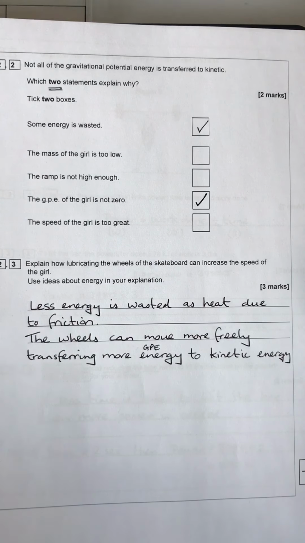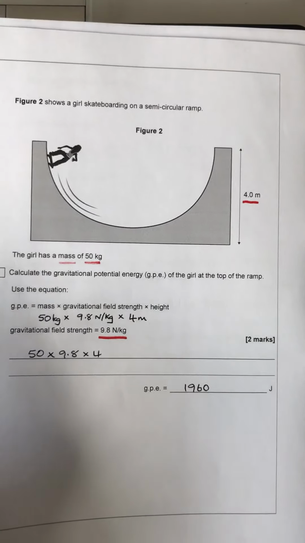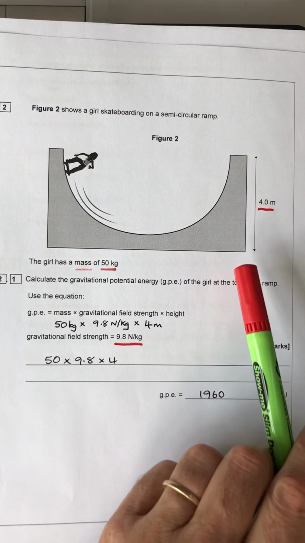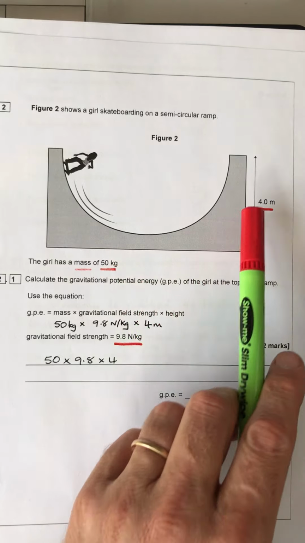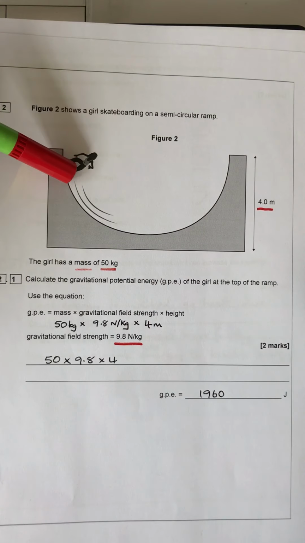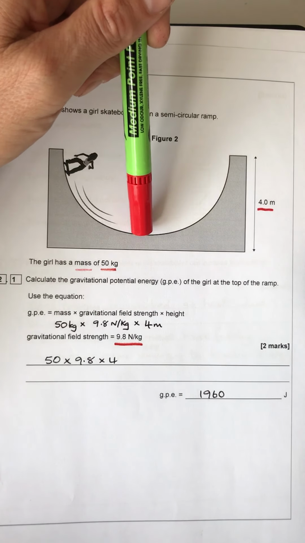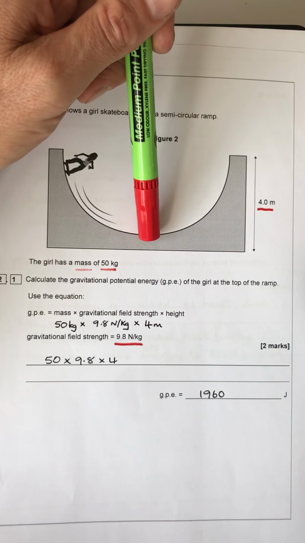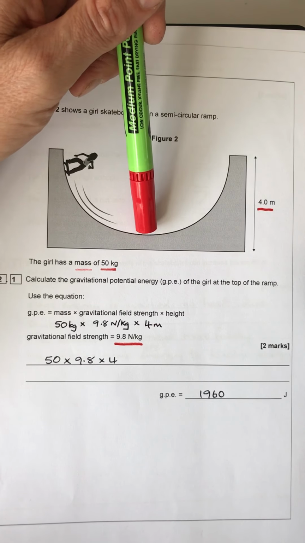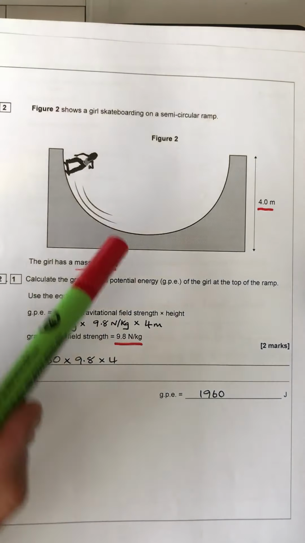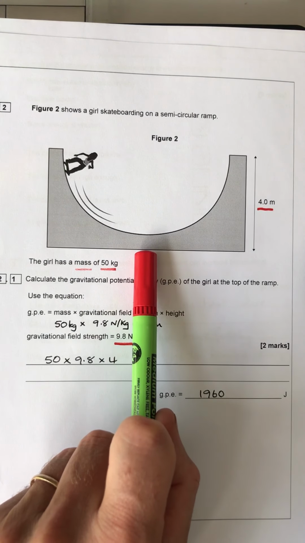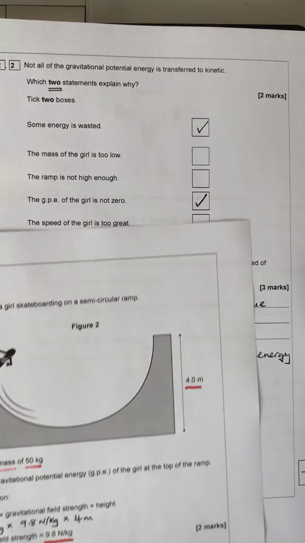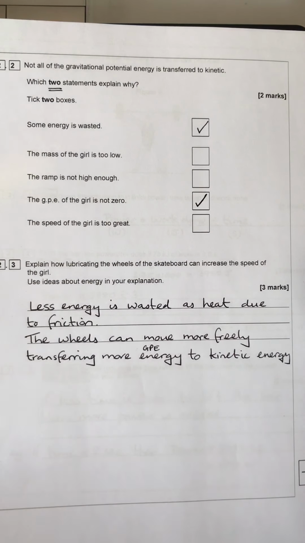Now, if we look back at the diagram, it says 4 meters is this distance from the very bottom of the ramp to the top. But the girl doesn't actually get to the very bottom, she gets to here. So she's not actually at 0 at this point. Okay, she'd have to be at the very bottom here to be 0. So that's why not all of the gravitational potential energy is transferred to kinetic.